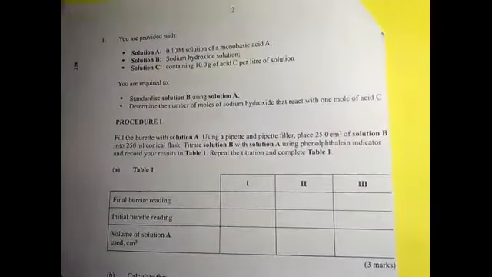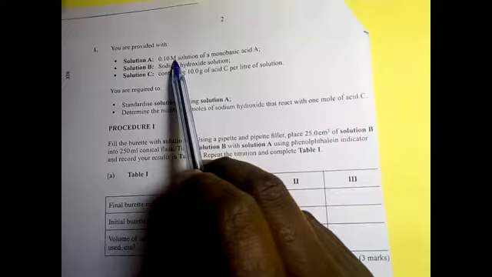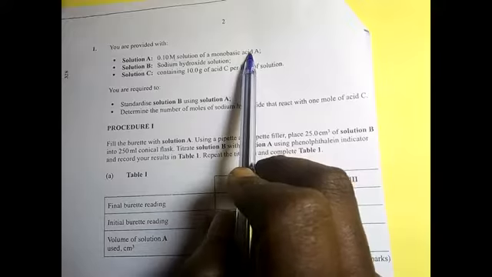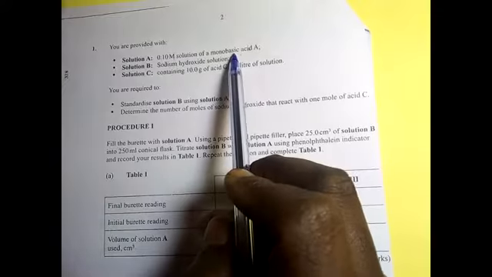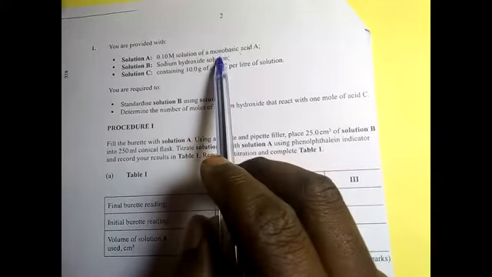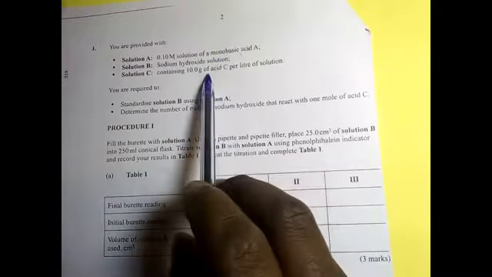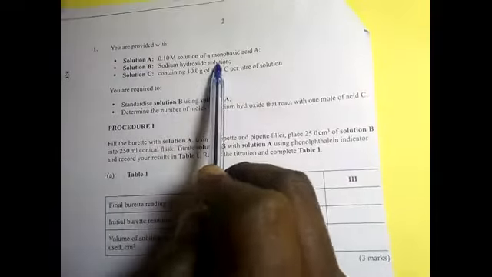So let us look at what you are provided with. The students of that time, that is in March, were provided with 0.1 molar solution of a monobasic acid A. Let me give you an example of a monobasic acid. HCl is an example of a monobasic acid. Nitric acid is an example of a monobasic acid. And then they were provided with solution B, which was sodium hydroxide solution.